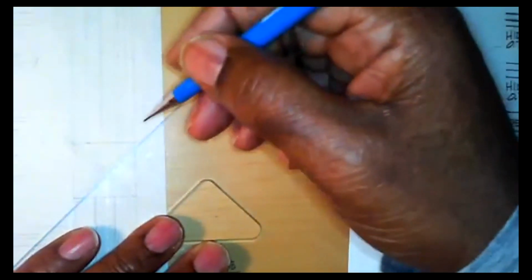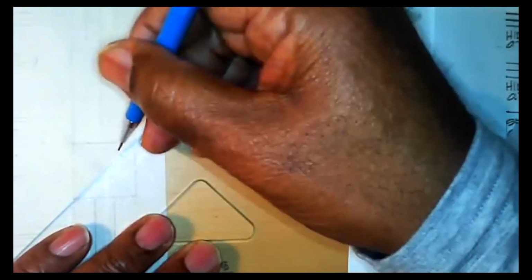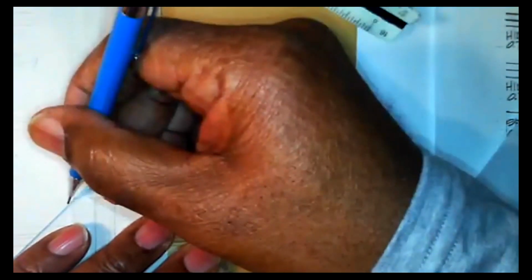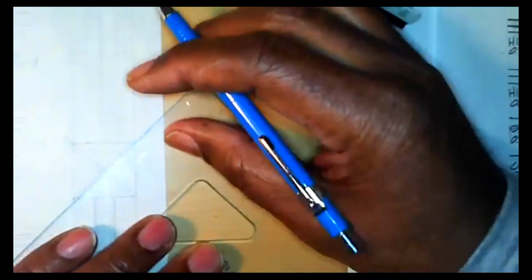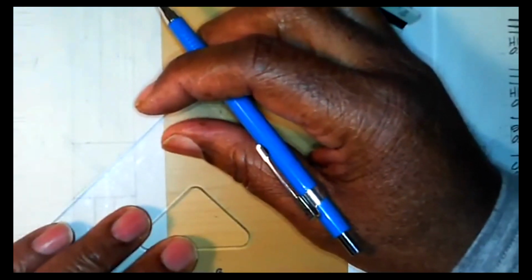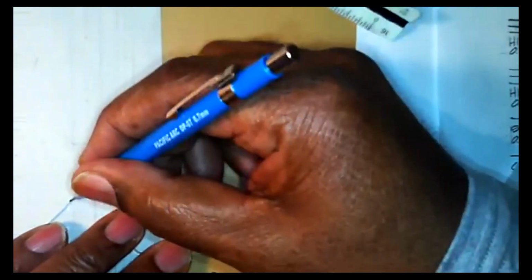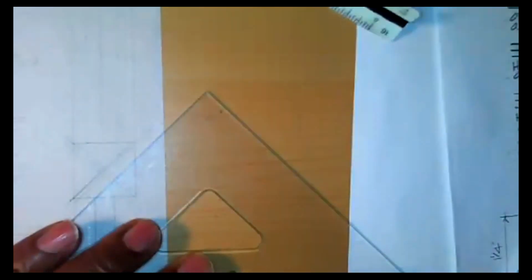So we get that line in there like that, and then we're going to get this line in here. Oops, no, that's not quite right. We want to get this line in here like this. Cool.